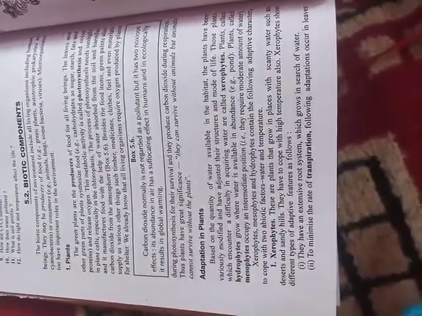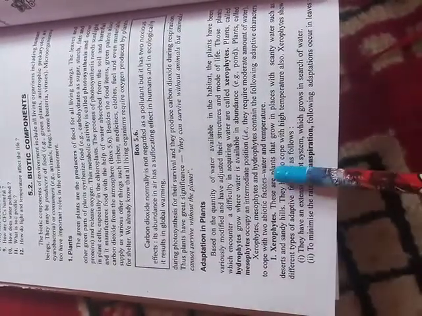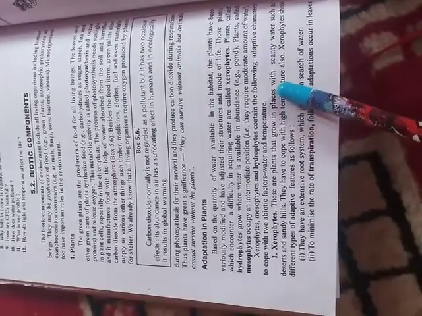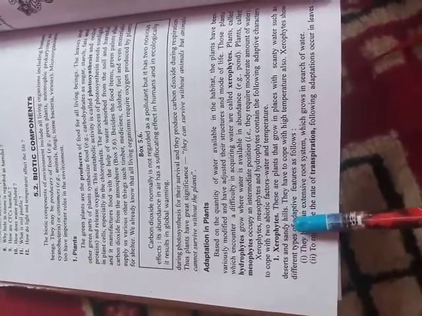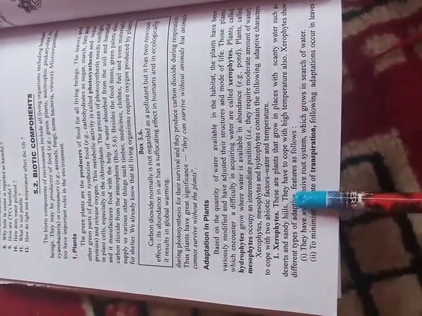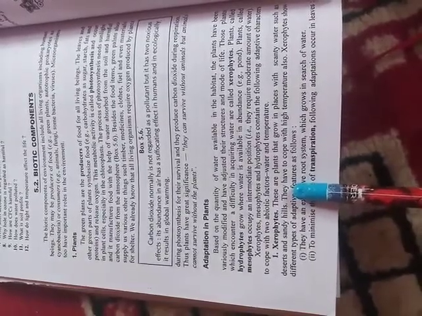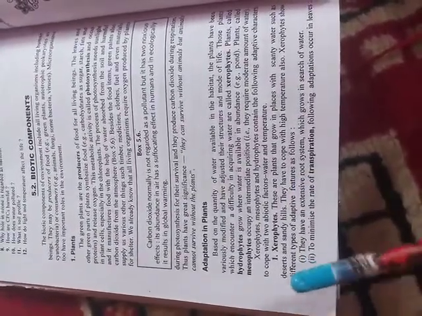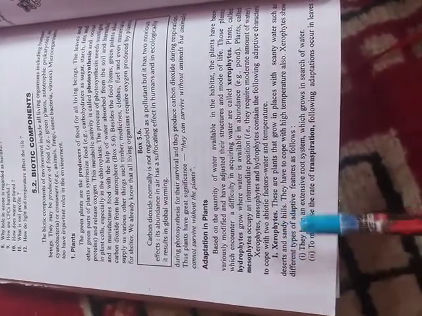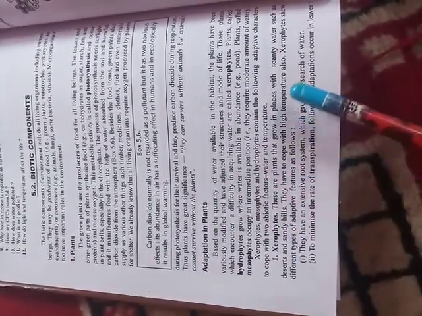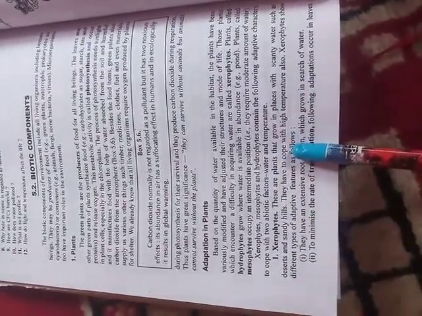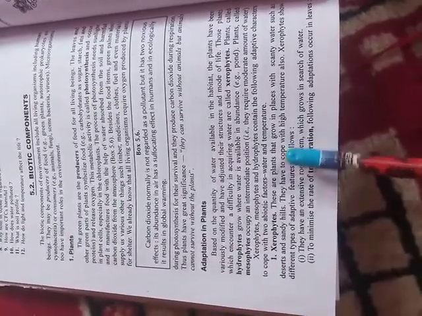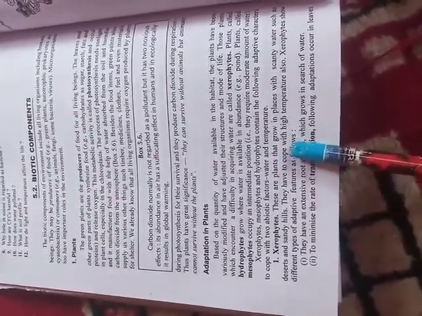As you know that xerophytes are the plants that grow in places with scanty water such as deserts and sandy hills. So these xerophytes grow in those places where there is a deficiency of water. So they grow in sands, in deserts. They have to cope with high temperature also. It means there is a high temperature in those places where there is a shortage of water. So these plants have to cope with this high temperature.